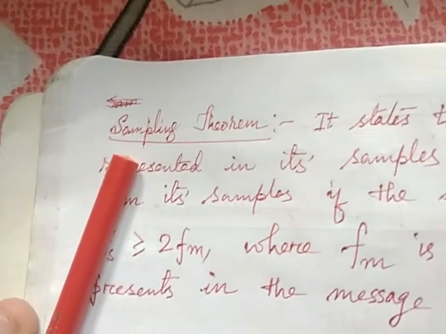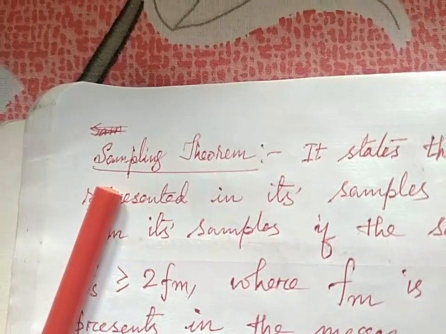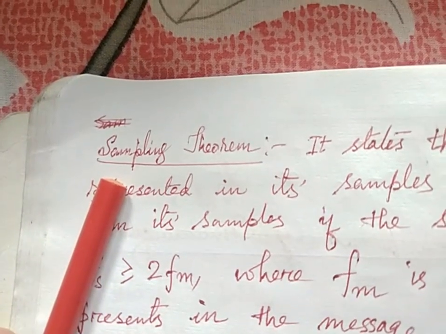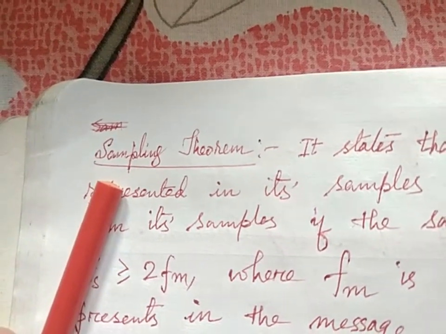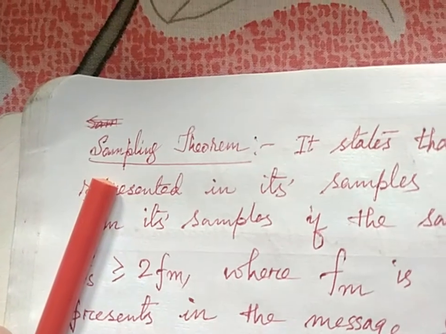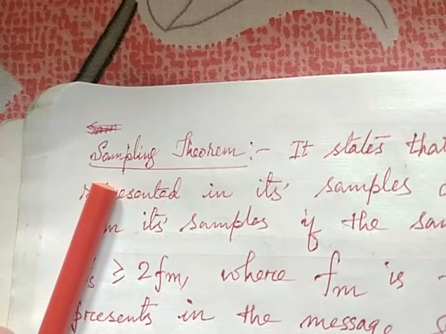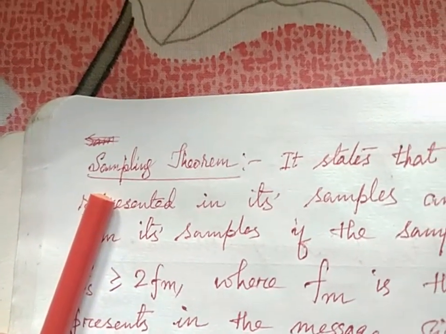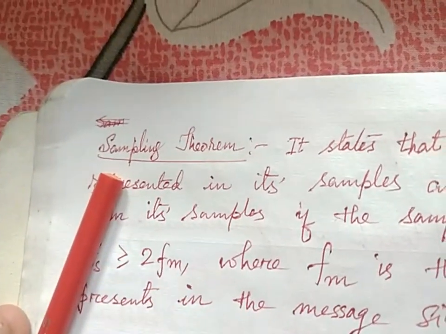Today we will discuss a topic that is very useful in digital communication systems, that is the sampling theorem and its proof. Let's see whether it is justified or not, this theorem.